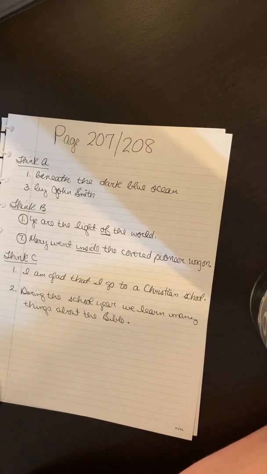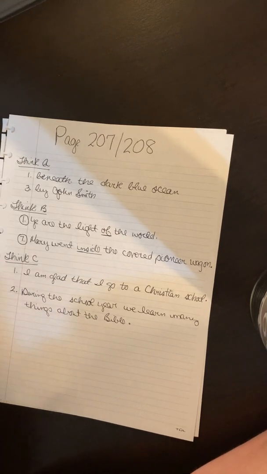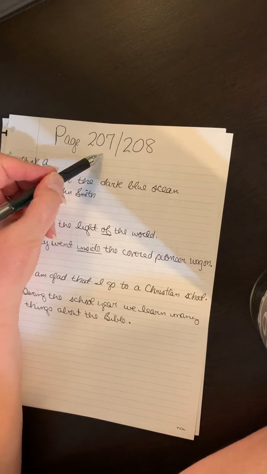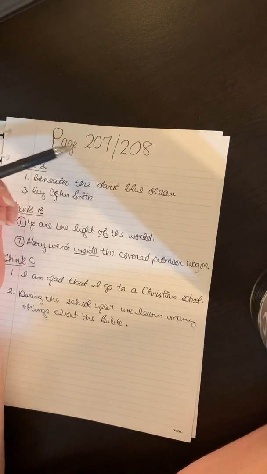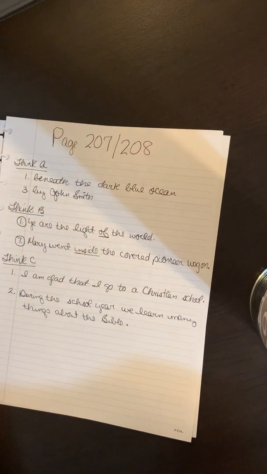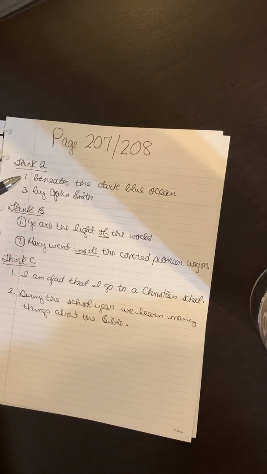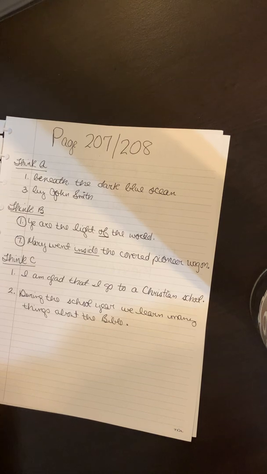All right. Moving on to page 207, 208. We're recognizing our prepositional phrases. I've already been seeing several of your work come in with this, and we are making some errors. So let's go over this a little bit.